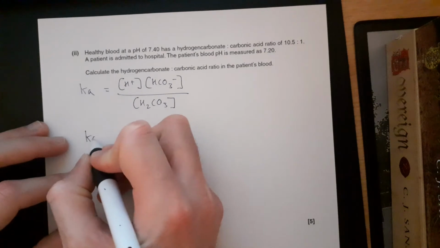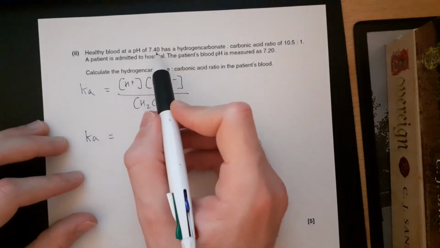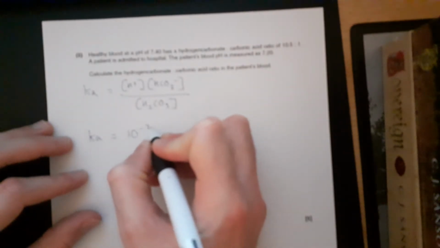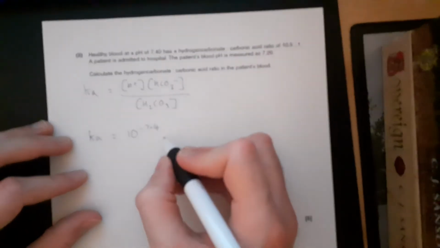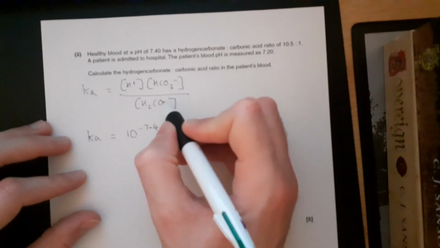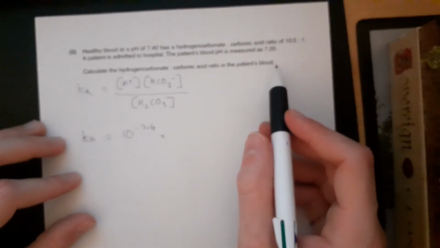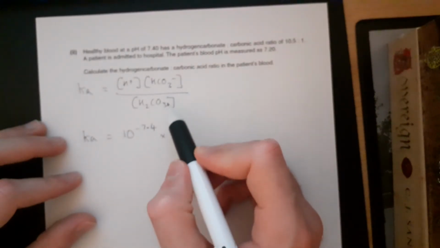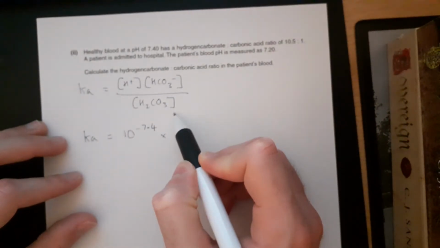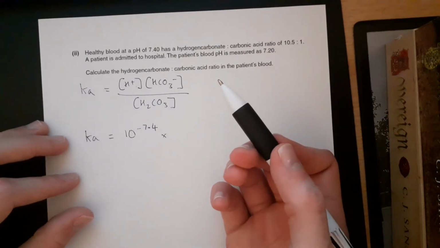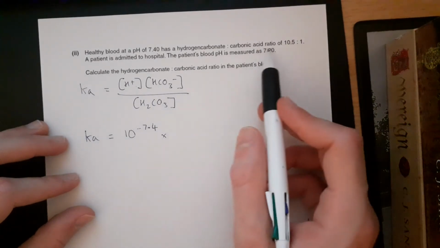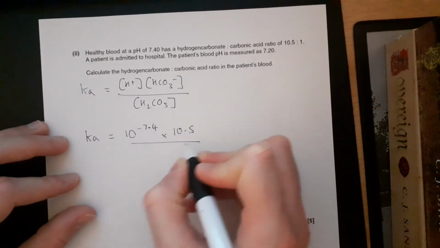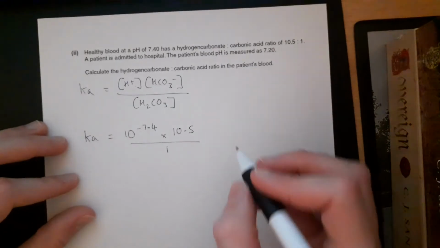Okay, so that's what we're going to do here. We're going to say that the Ka is going to be equal to, well, if the pH is 7.4, then the H+ concentration is going to be 10 to the minus 7.4. And then we don't actually know these concentrations, but we know the ratio, and that's actually all we need. This could be 10 and 20, or it could be 100 and 200, and it's going to come out as the same answer. So it's only the ratio that matters. We know it's a ratio of 10.5 to 1.